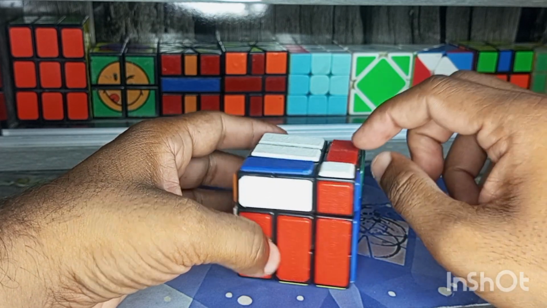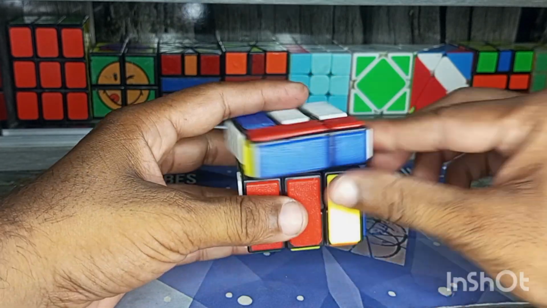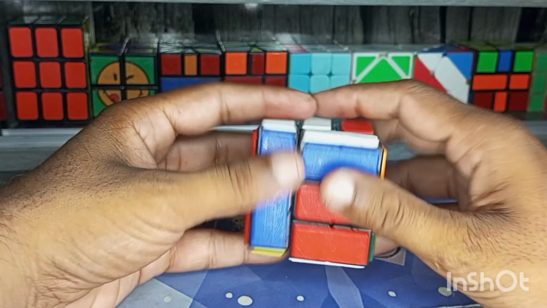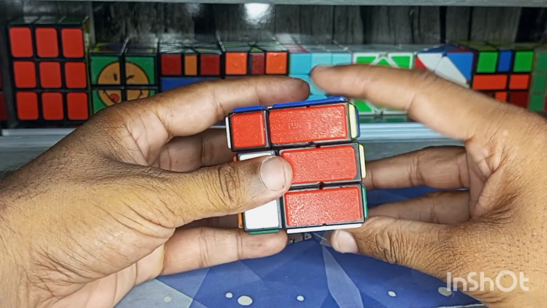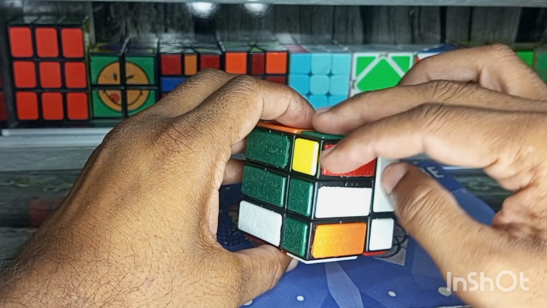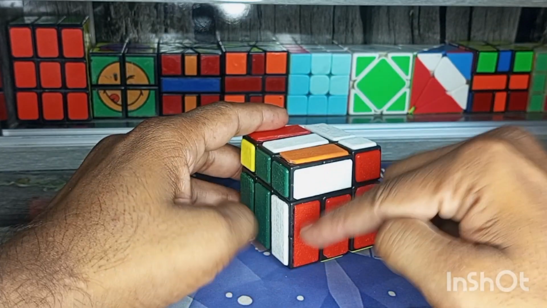Again I will apply the same algorithm, so this piece will shift in this side. RU, RI, F2, L, F, LI, UI, F. Now we have placed our piece on its ideal position. So now we can fix this piece on this position easily.